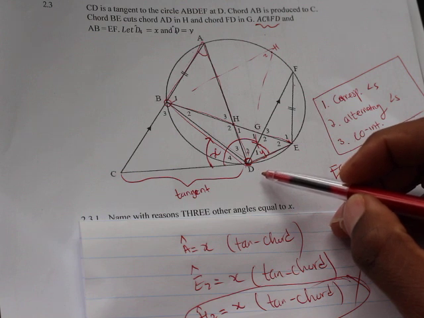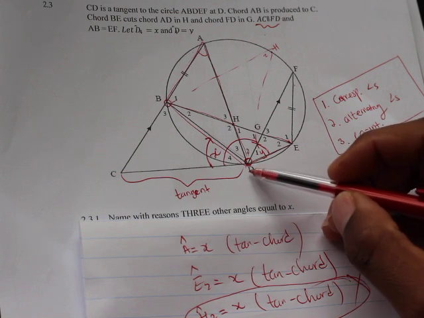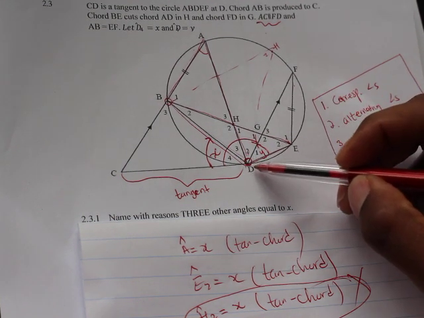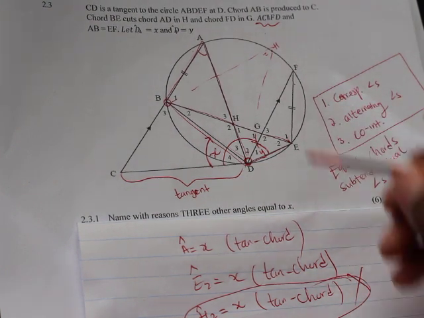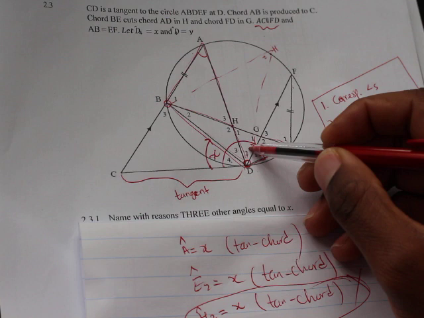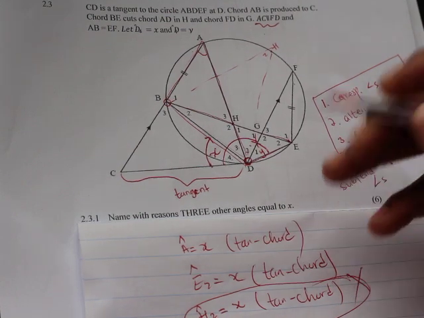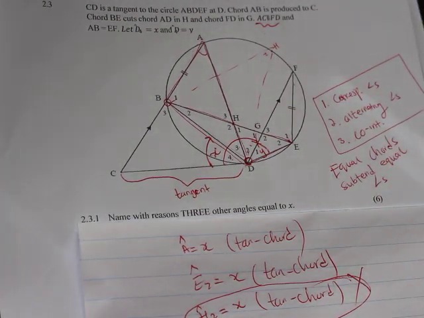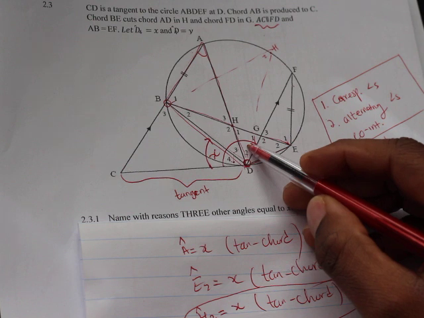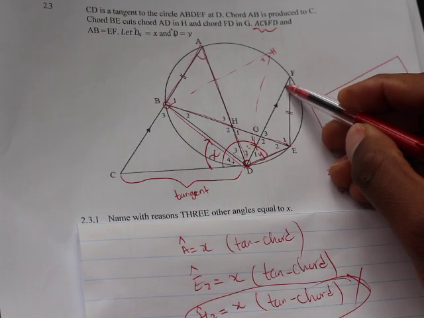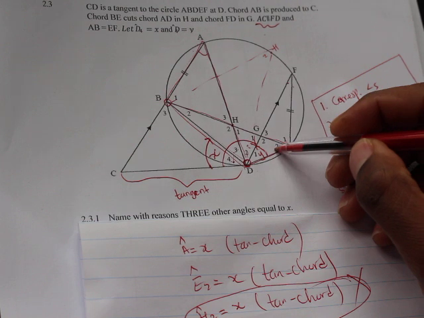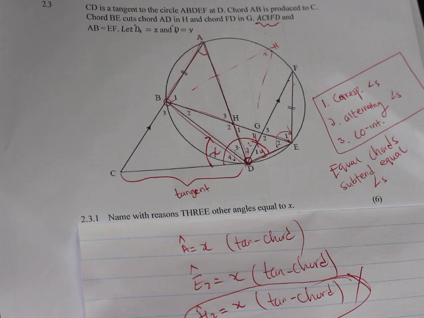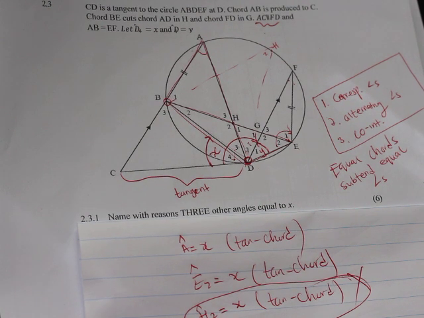The chord that we would really focus on would be DF, right? If the chord we're focusing on is DF, then D4 plus 3 plus 2 becomes the angle between the tangent and the chord. But D4 plus 3 plus 2 won't be equal to F, but will be equal to the angle in the alternate segment, which is basically this. Do you understand? So yeah, hopefully that makes sense.